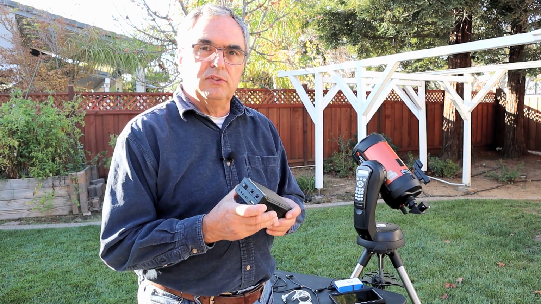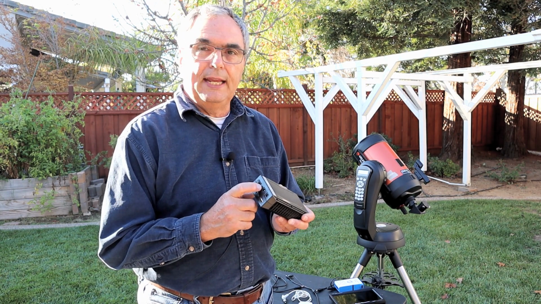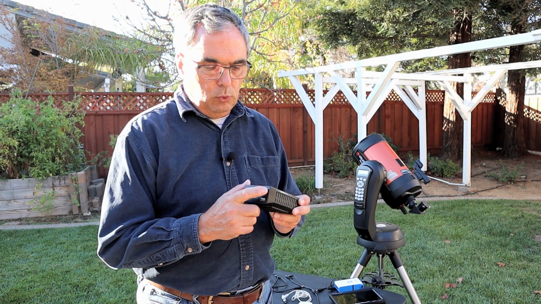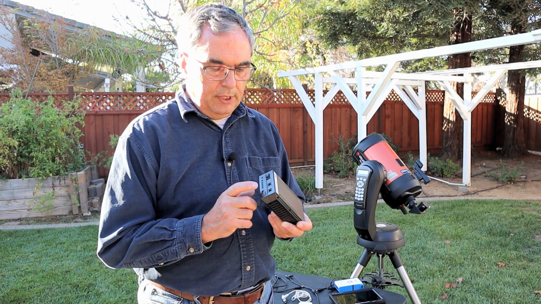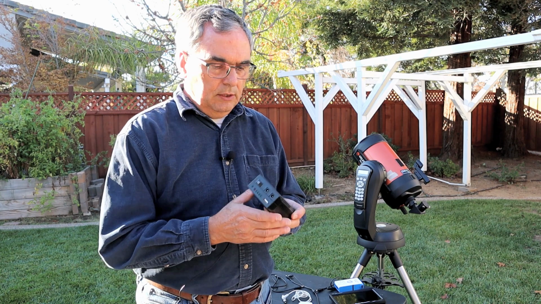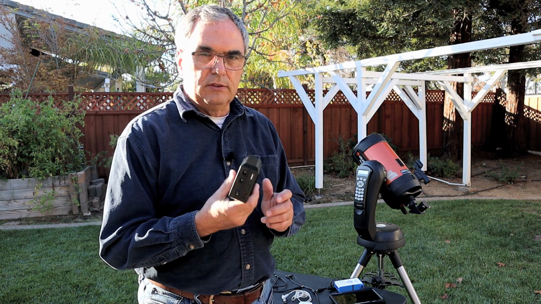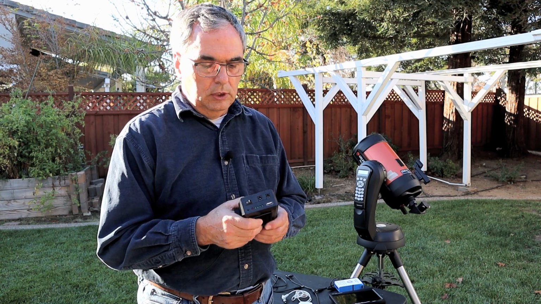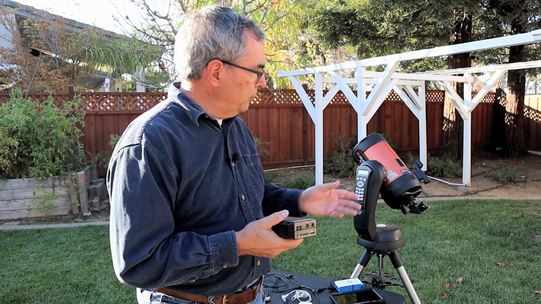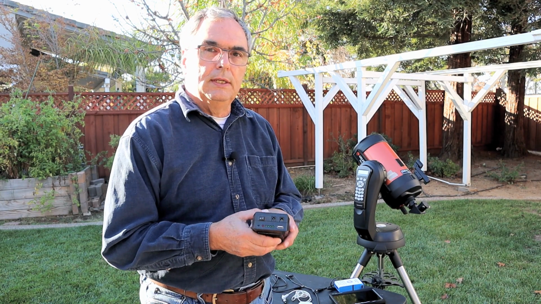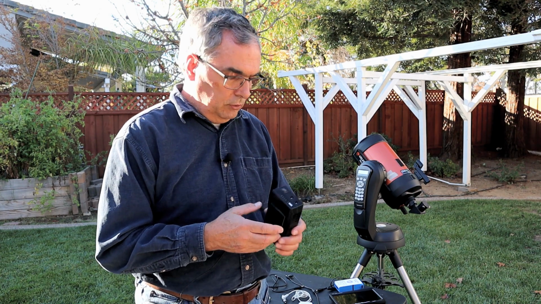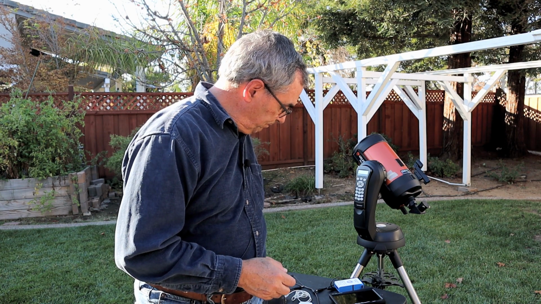They come in all different sizes and price ranges. This is an 8 amp hour 12 volt output battery with a recharger. This thing is definitely heavier, but it'll last longer, and I think it's a lot safer to use. And it'll supply power for the mount as well as the camera and everything else for an extended period of time.